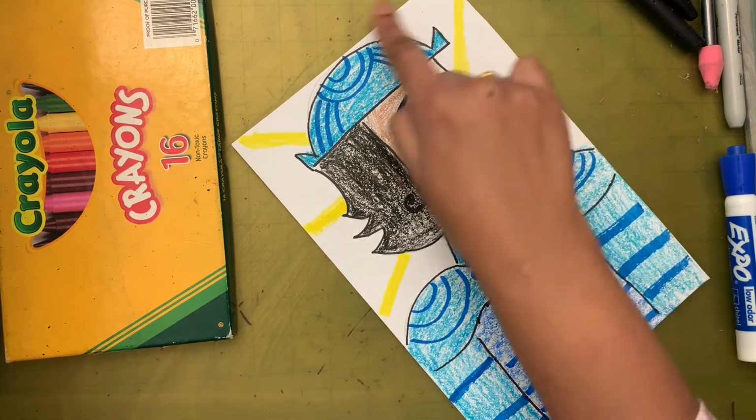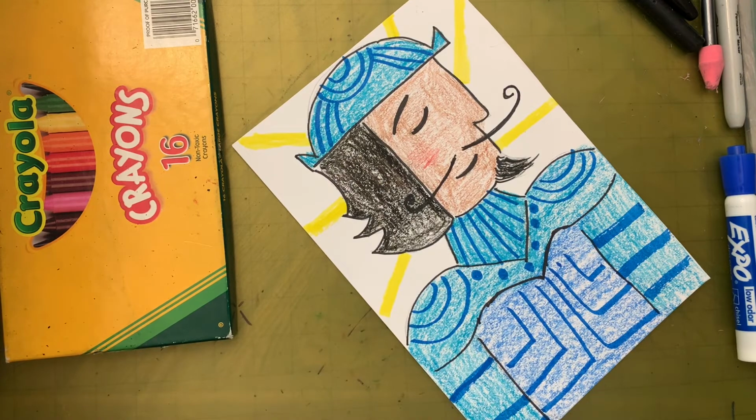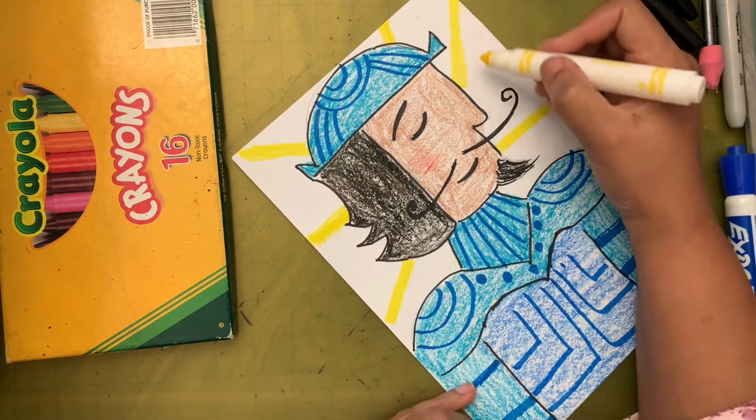Okay, now you can fill in this space with a crayon. You could have made these lines a little bit bigger. Maybe I will make them a little bit thicker, more thicker.